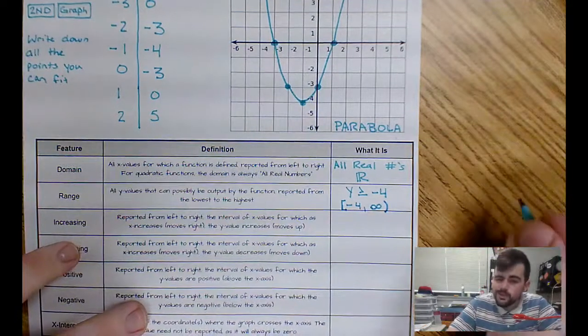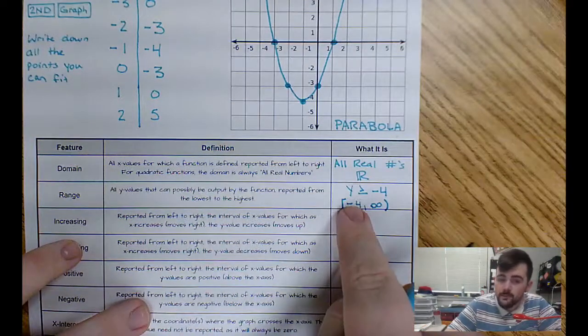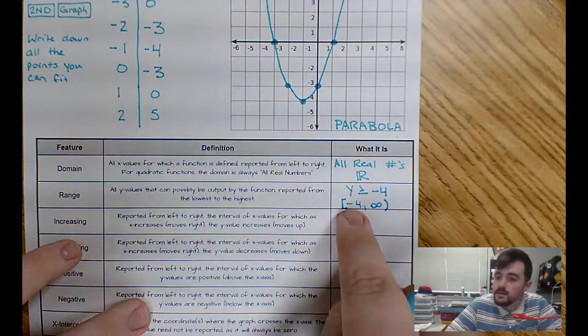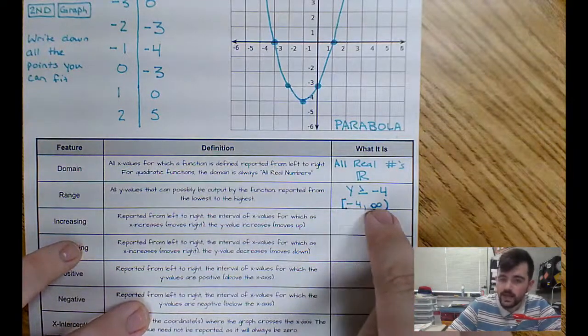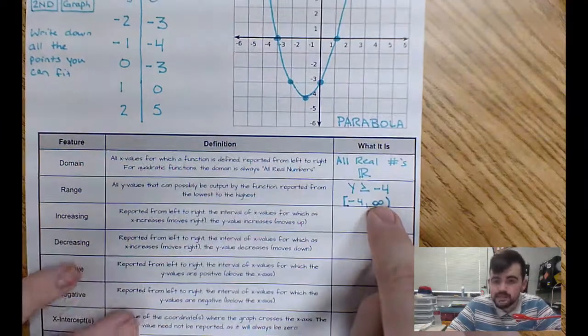The reason we do it like that is we say the lowest value to the highest value. The lowest value is -4. The highest value, there is none. So we just say to infinity.